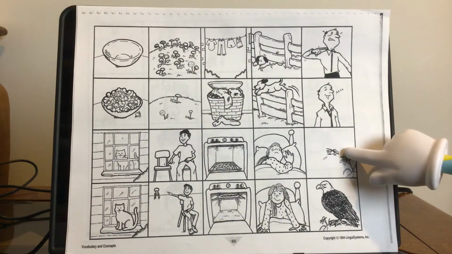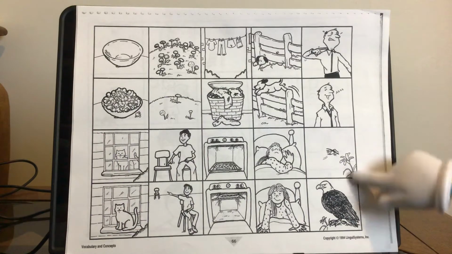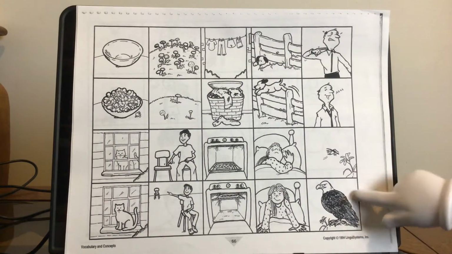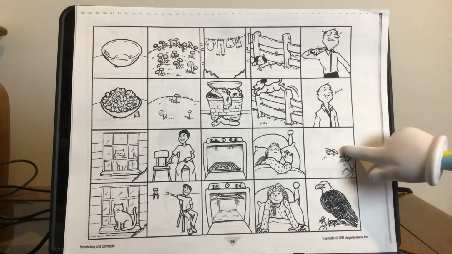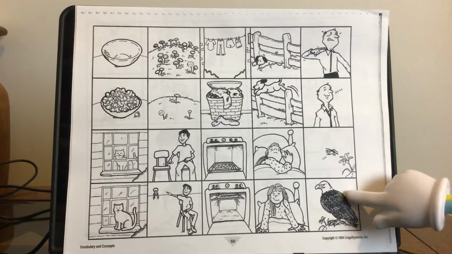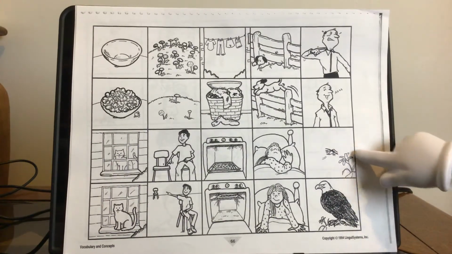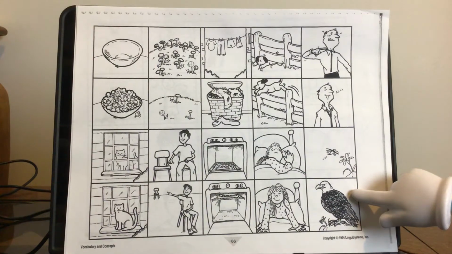This bird is small. What is the opposite of small? If this one is small, that means this one is big. The opposite of small is big.